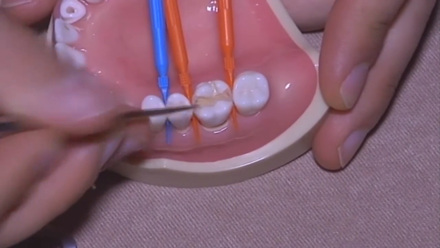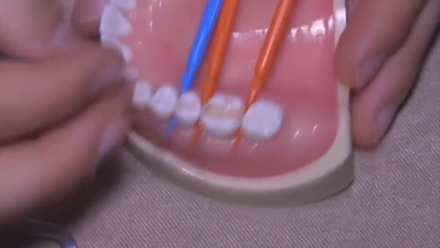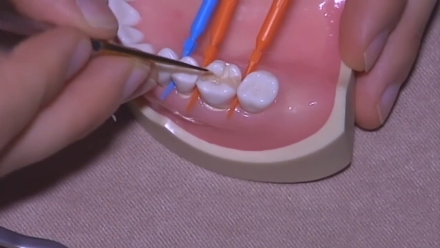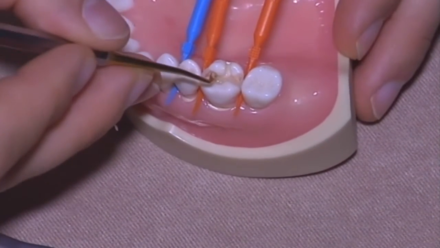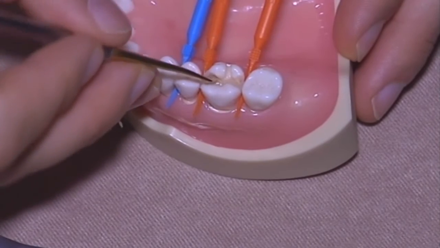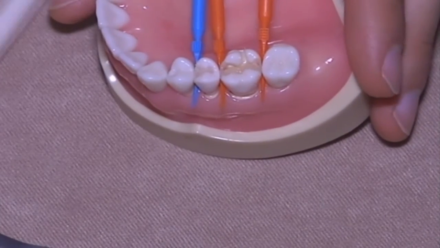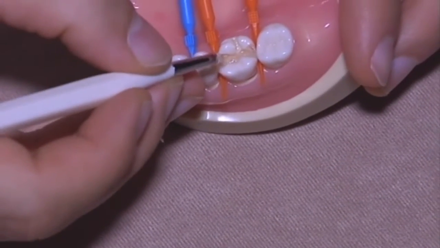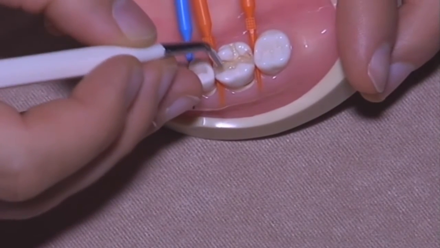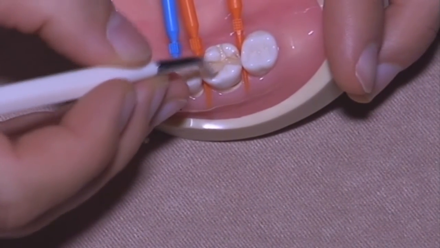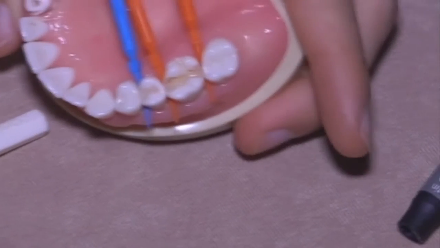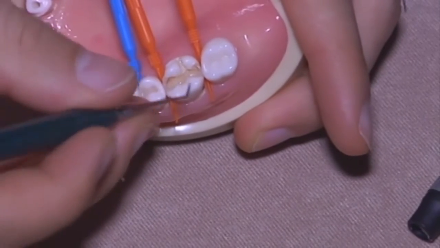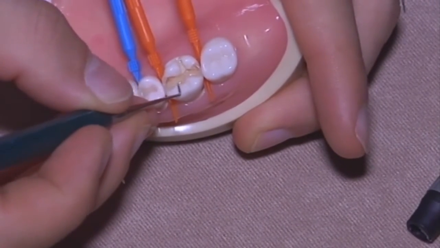So, adaptation. And also in the dentin layer, you start modeling everything, beginning to follow the anatomy of the tooth.